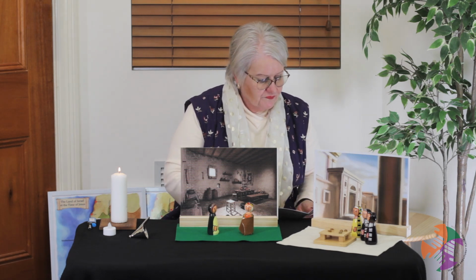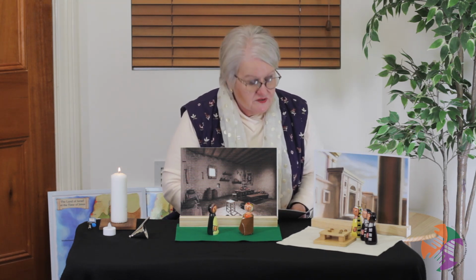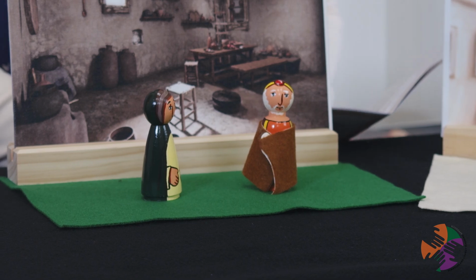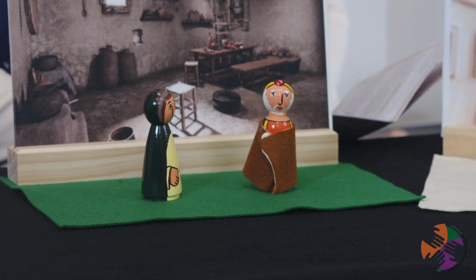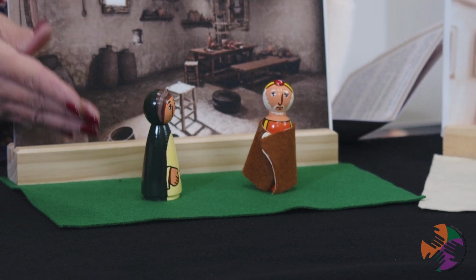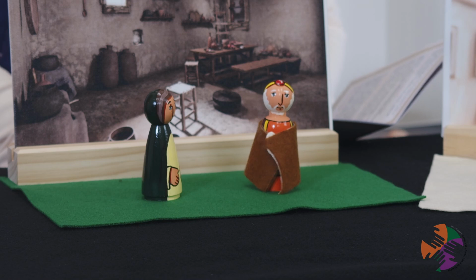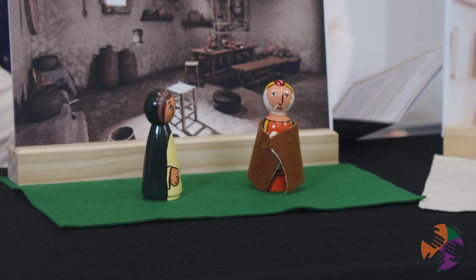So here's the reading. In the days of Herod, king of Judea, there was a priest named Zechariah. He had a wife of the daughters of Aaron, and her name was Elizabeth. And they were both righteous before God, walking in all the commandments and ordinances of the Lord, blameless. But they had no child, because Elizabeth was barren, and they were both advanced in years.